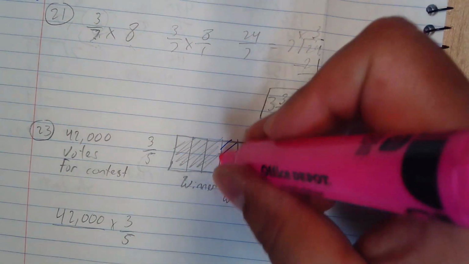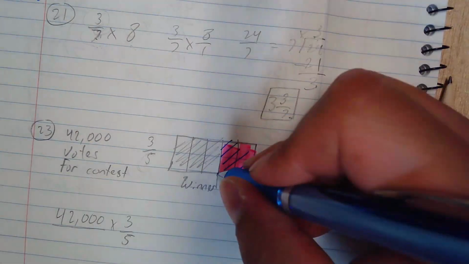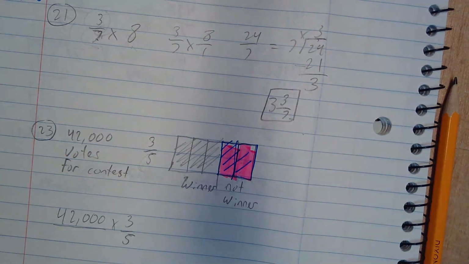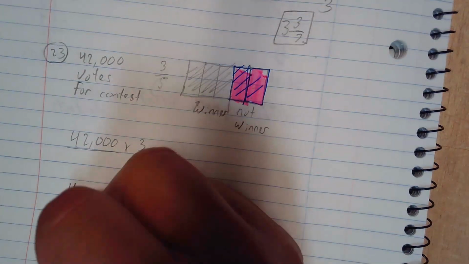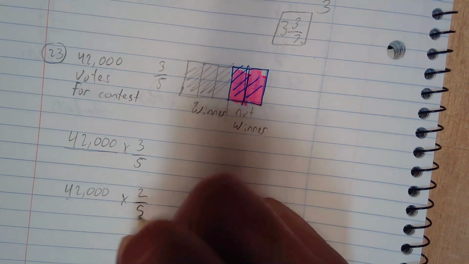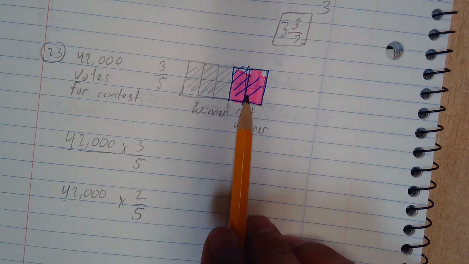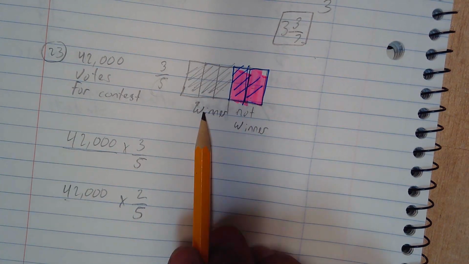The not winner got 2 votes out of every 5. So obviously, you have a different fraction. That changes the problem completely. For every 5 votes, the person that didn't win got 2 votes. And those are votes that this guy didn't get, which is what the question asked.